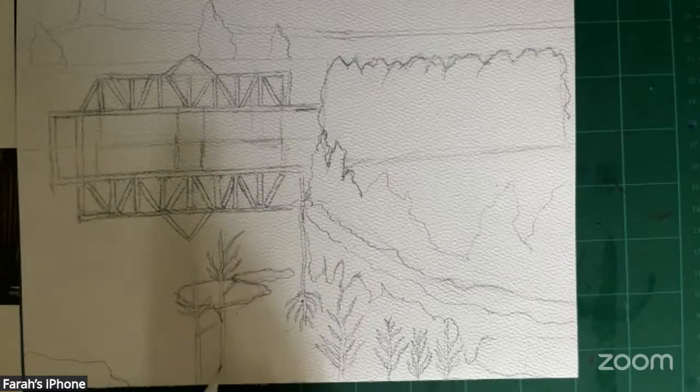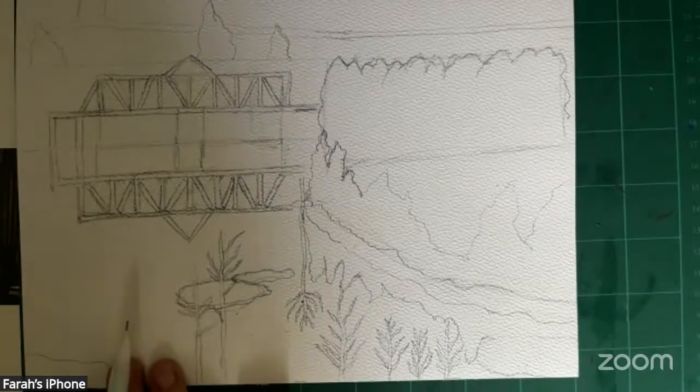Right now, it looks like there's upside down trees, but really it's just a reflection in the water.